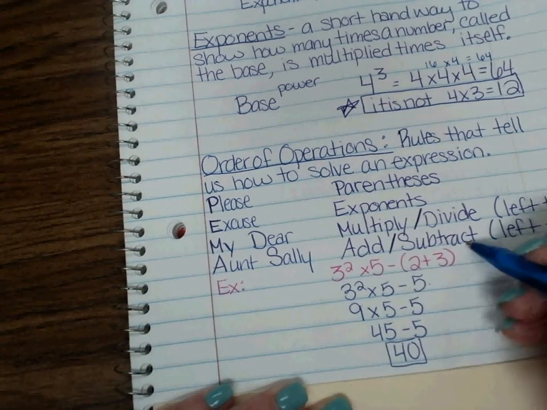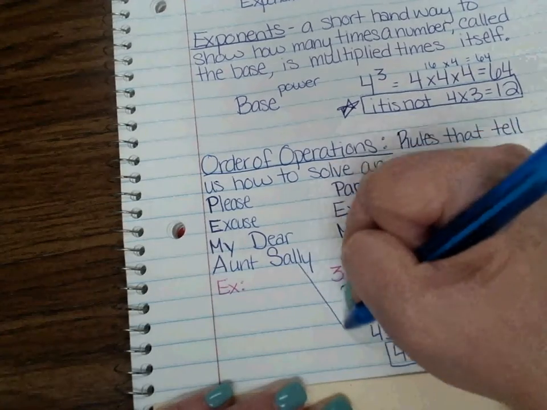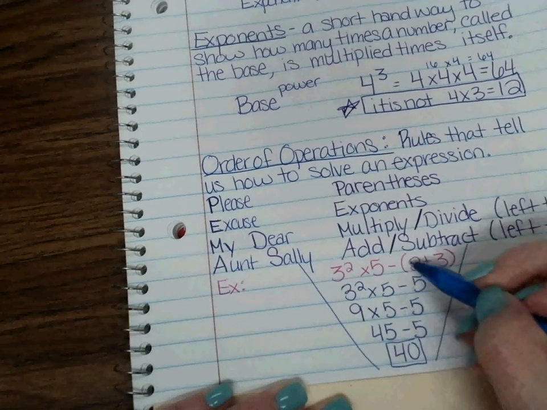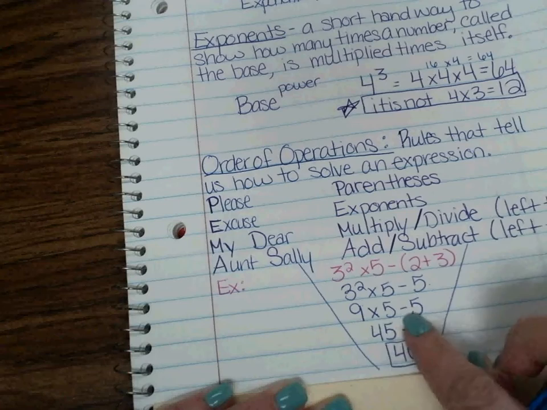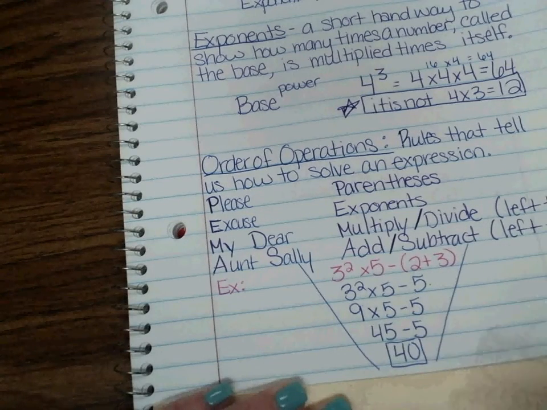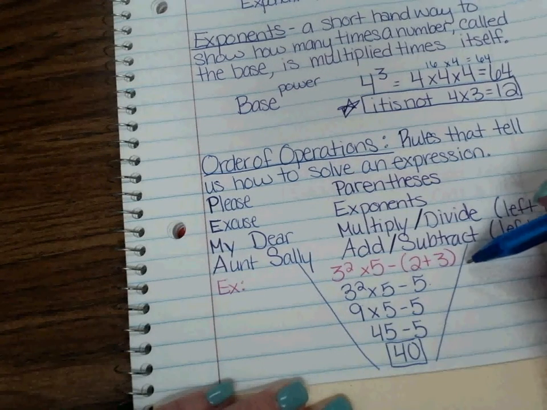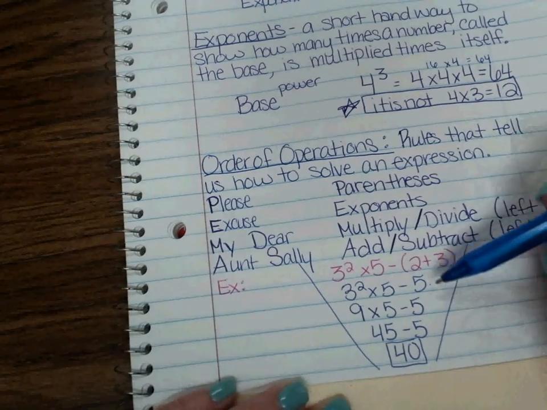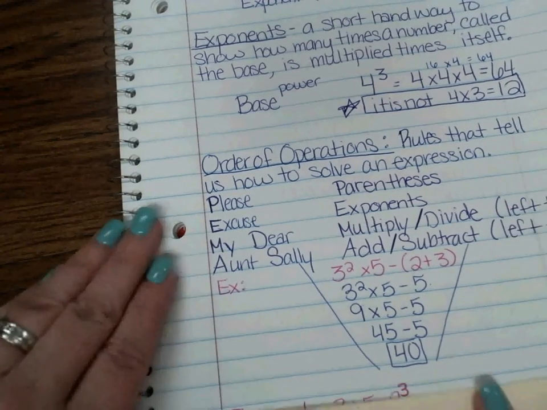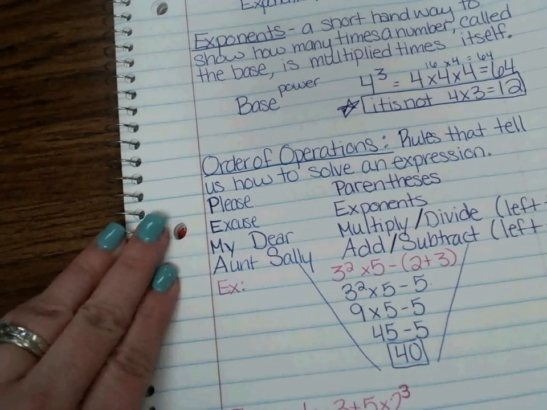Notice that it kind of goes down into a triangle because as I work through the problem, I rewrite all the extra stuff. I don't try to skip ahead in my brain because if I do that, I'm likely to leave off something and not know where I go. Okay, so let's try this one over here.